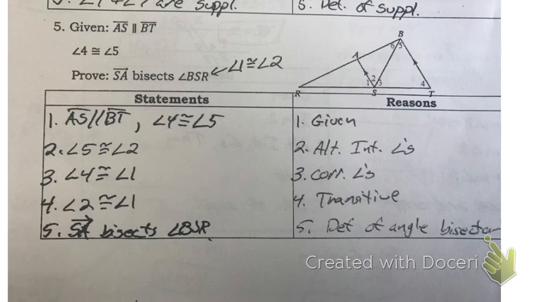Well, we are given that angle 4 and angle 5 are congruent. But angle 5 and angle 2, because they're parallel lines, are alternate interior. So 2 is the same as 5, right? And then 4 is congruent to angle 1 because they are corresponding angles. So that's why in my first step, I just said angle 5 is congruent to angle 2.